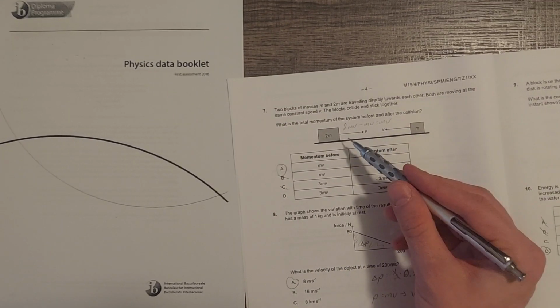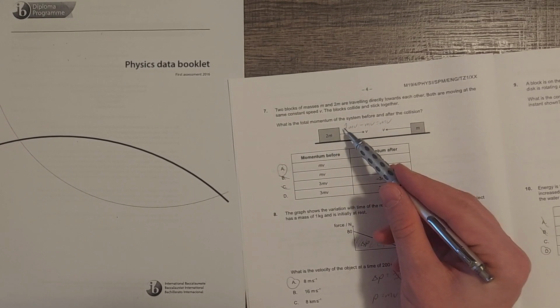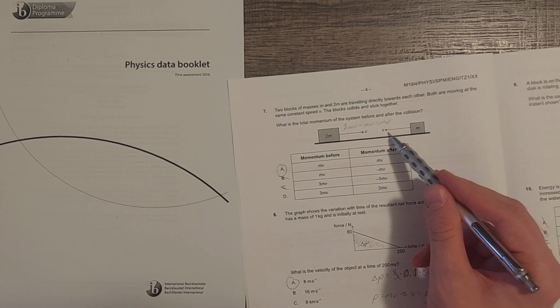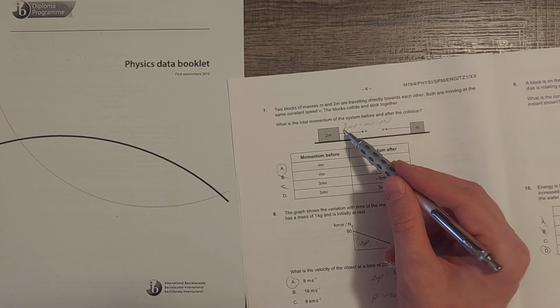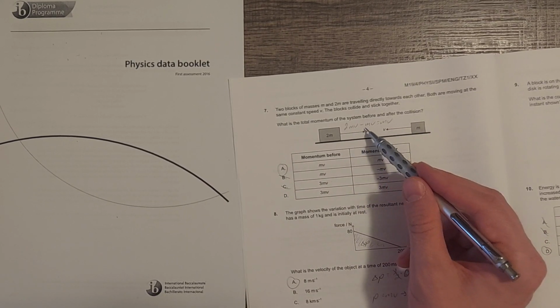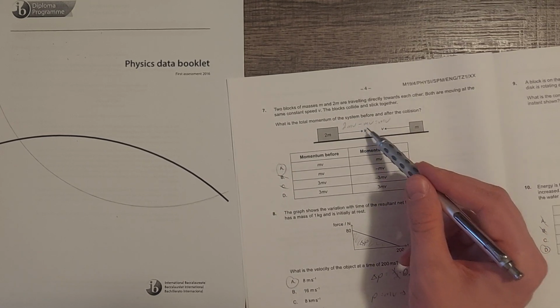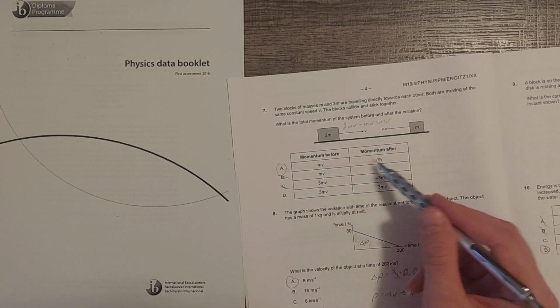Now, what's the initial momentum? Well, they're both going the same speed, so this one has a momentum of 2m times v. This one has a momentum of m times v, but it's in the other direction, so it's negative. So the total momentum is 2mv minus mv, which is mv. So mv.